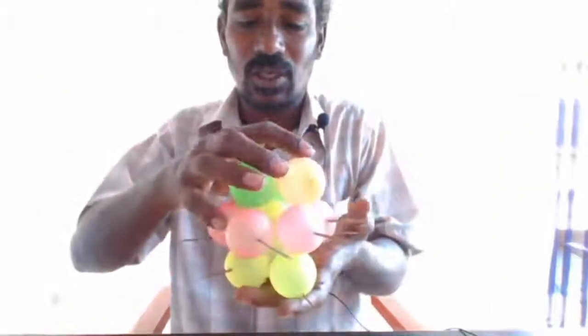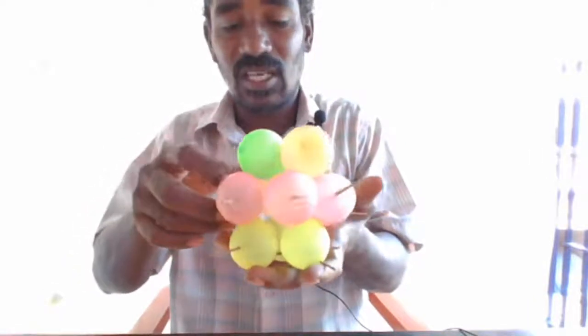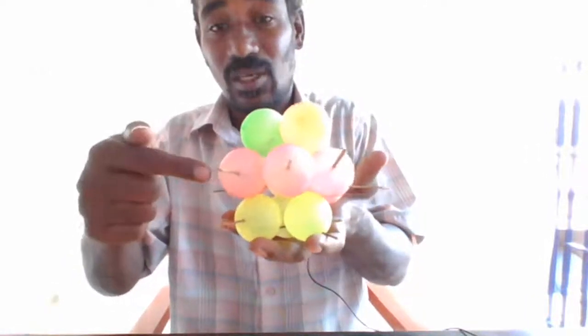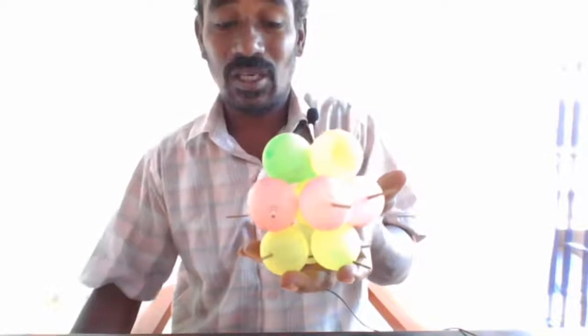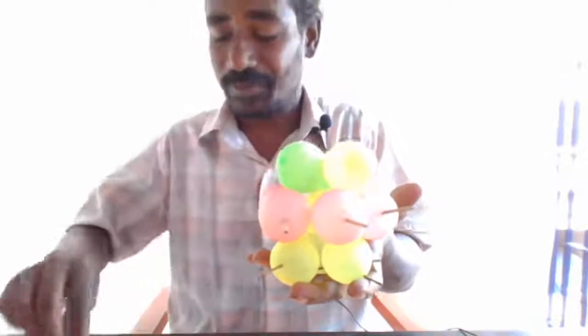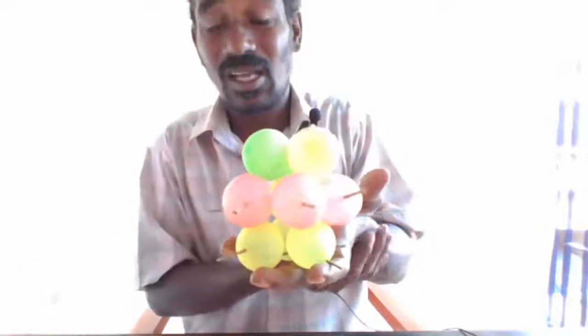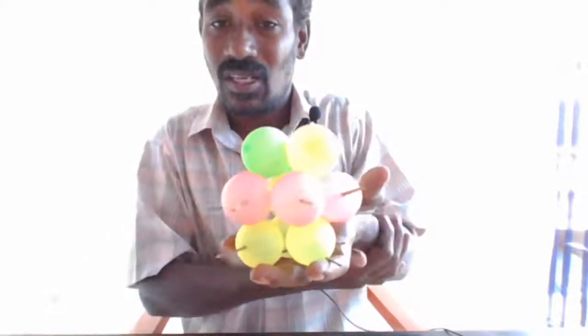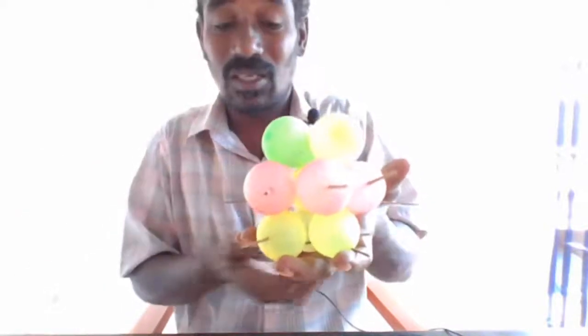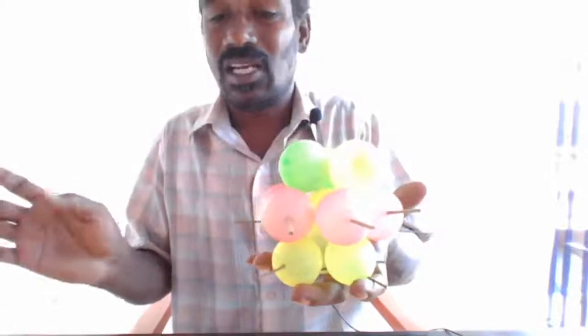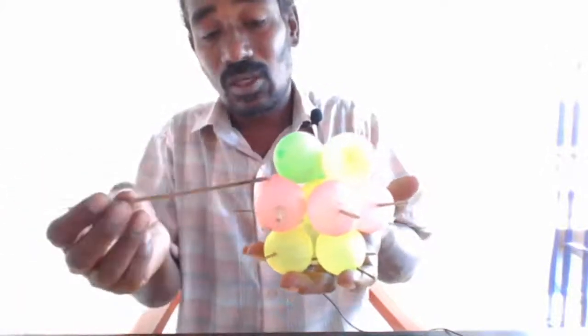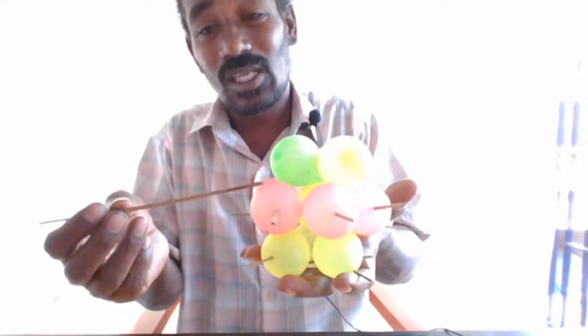Okay, so in this layer the yellow color ball is completely enclosed. It can't be in contact with any more particles of the lattice. It is over.